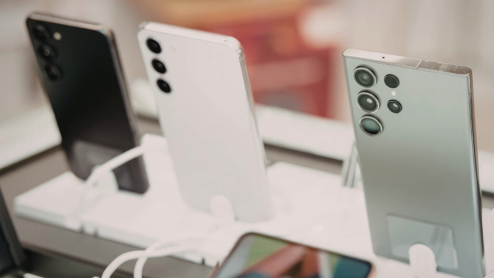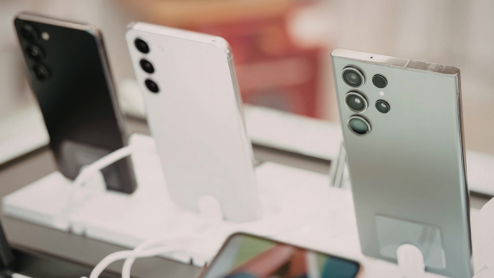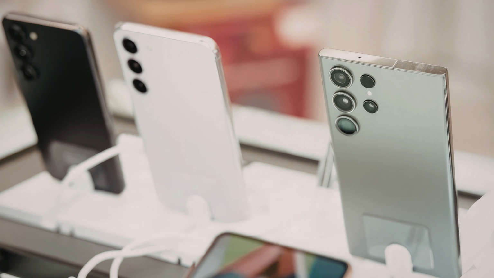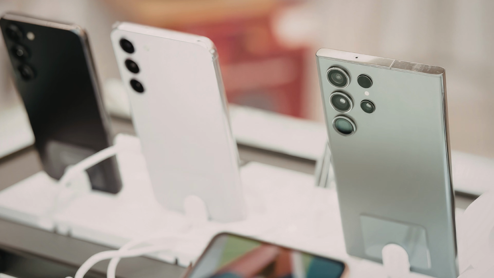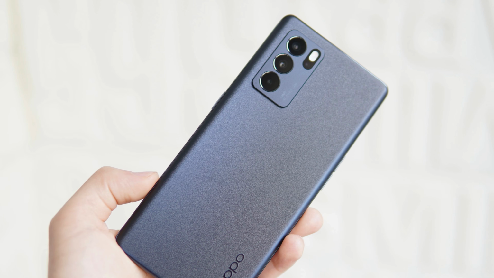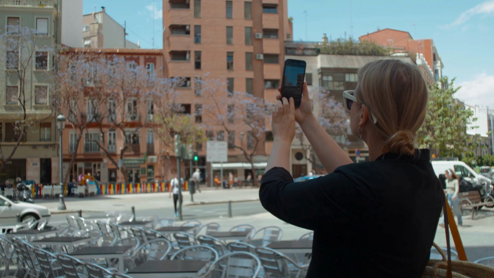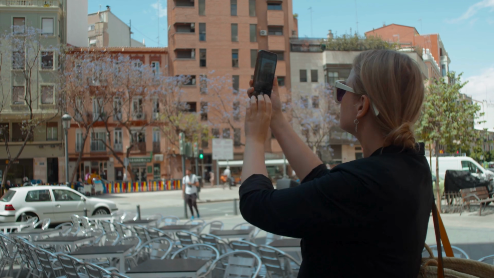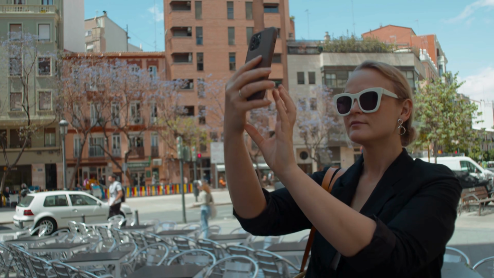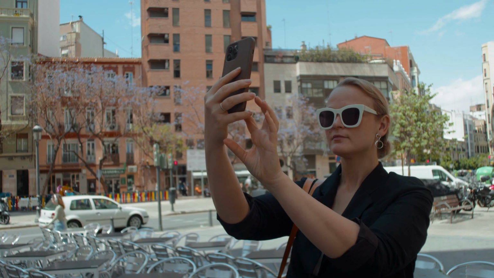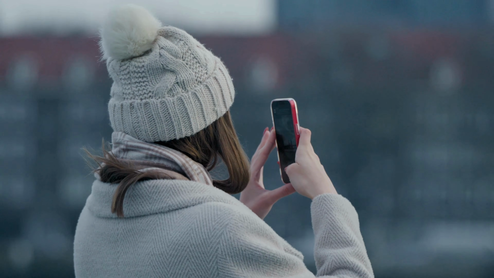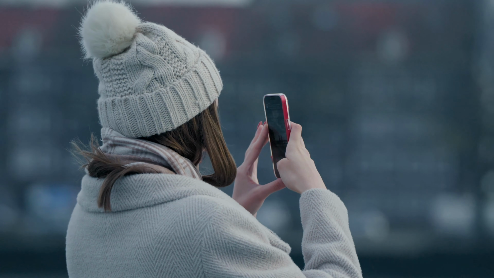So the next time you look at the cluster of lenses on the back of your smartphone, remember that each one has a specific job. They exist because a single lens simply can't do everything well. By combining different lenses and powerful software, smartphone manufacturers found a way to overcome the physical limits of small devices and bring professional-level versatility to everyday users.